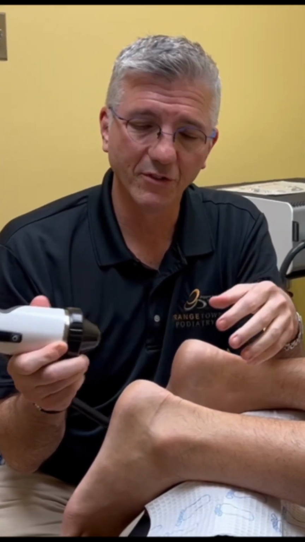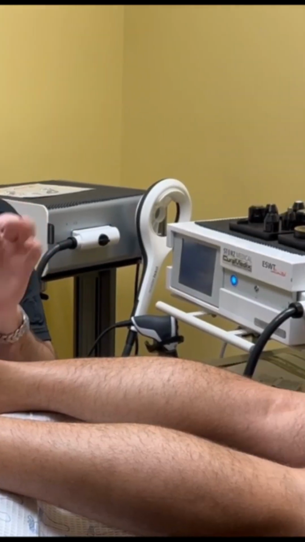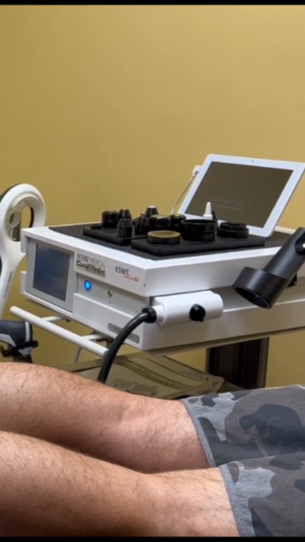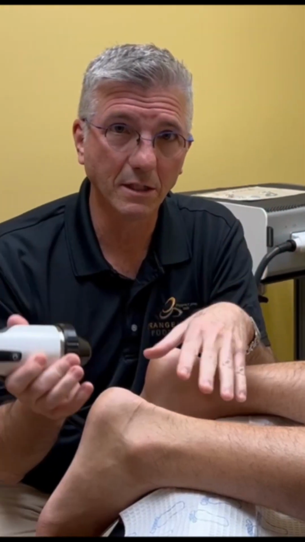Some of the newer things that we've been doing with these type of lesions, if they do recur, is to utilize extracorporeal shock wave therapy, ESWT, in that area. And we've gotten some great results where utilizing that keeps these lesions from ever returning again.